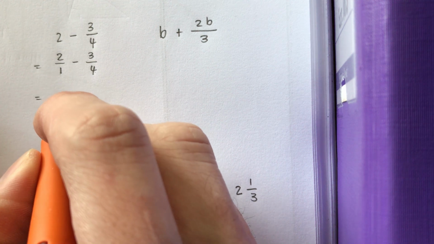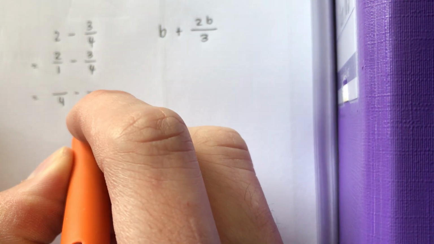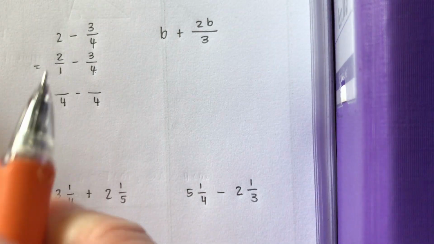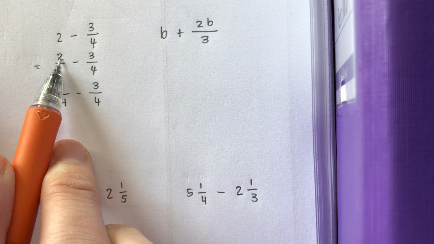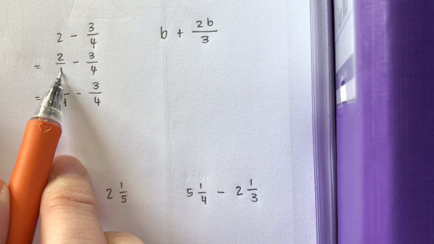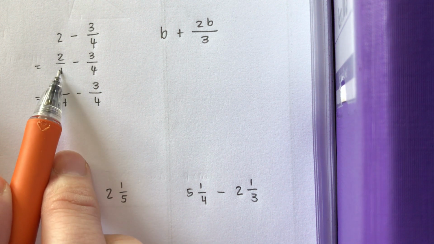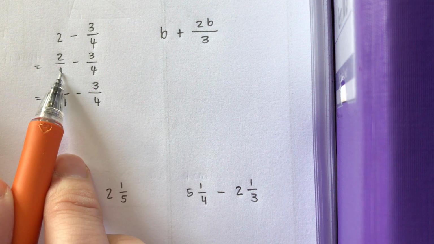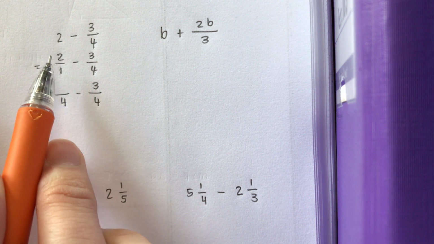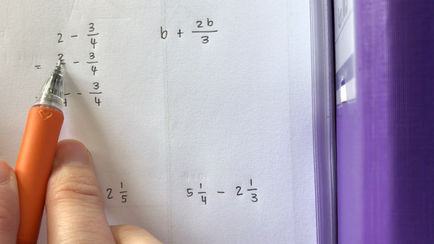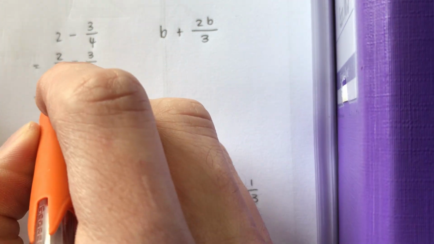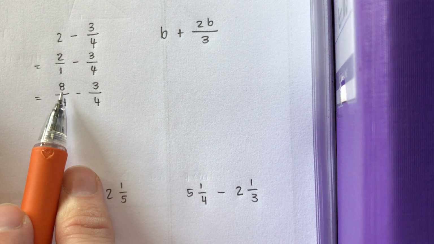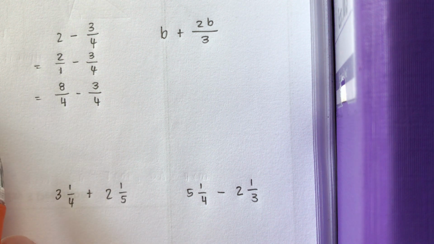Okay, so let's do that. First write down the denominators of 4. So the 3 is going to stay the same, the 3/4. But then the 2 is going to change because the 1 changed from a 1 to a 4. So we multiplied with 4. If you multiply the denominator with 4, you must do the same to the numerator. So it will become 2 times 4, which will result in 8. So as you can see, 8 over 4 is the same as 2, right?